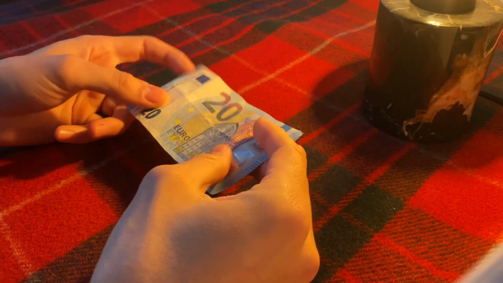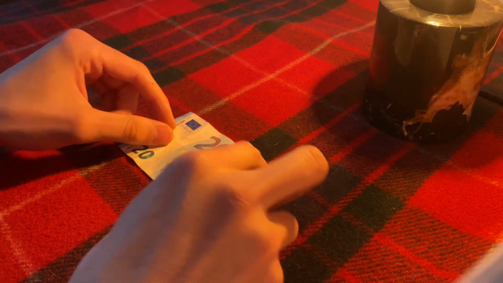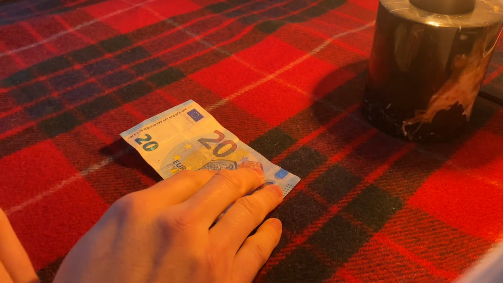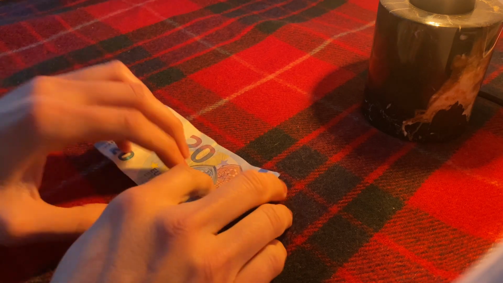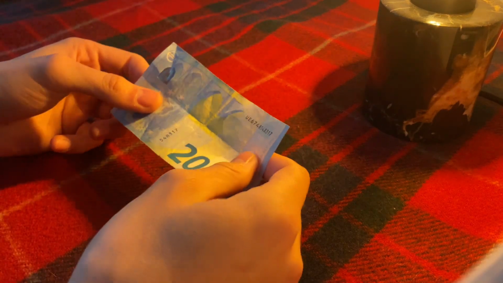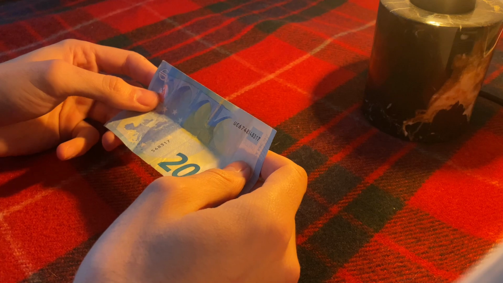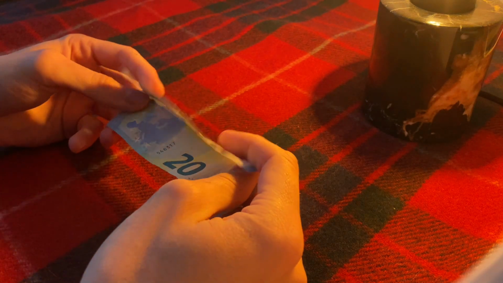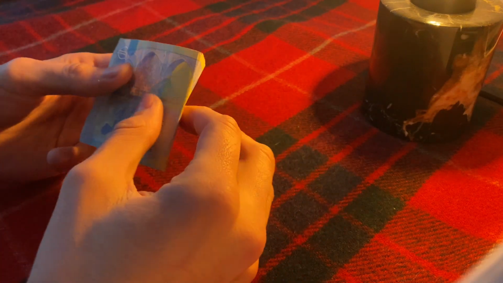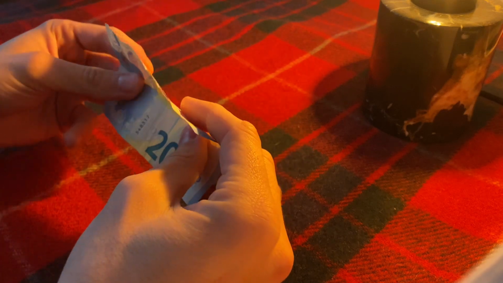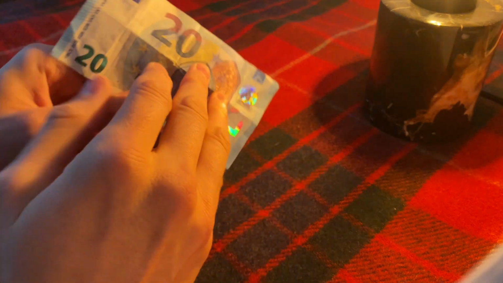I am from Spain, so my day-to-day currency is the euro. This banknote in particular came from my wallet, and that's why it is so crinkly, but it will serve us for this video.